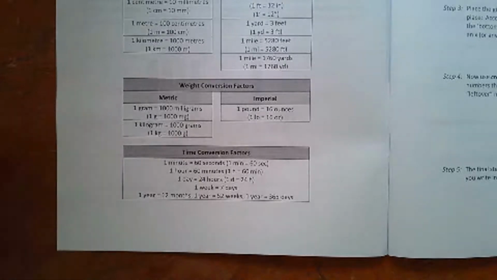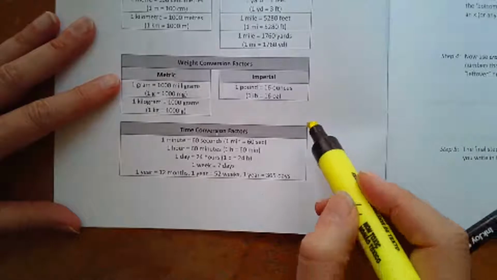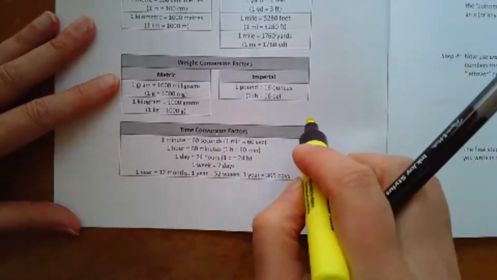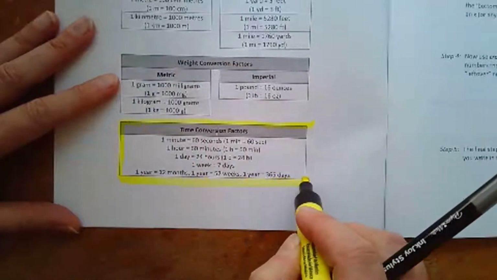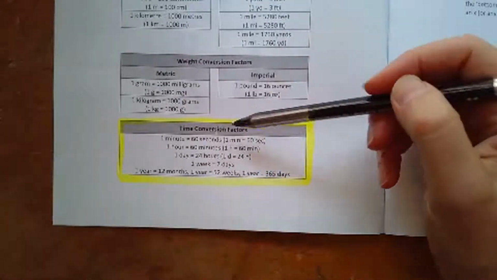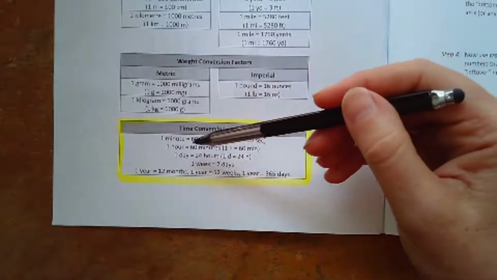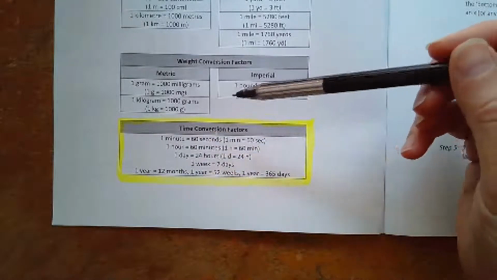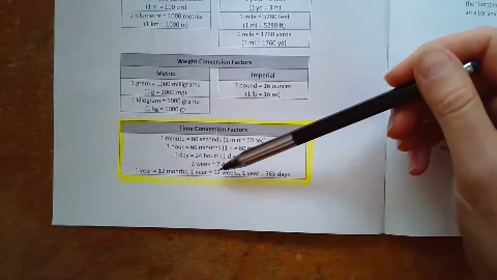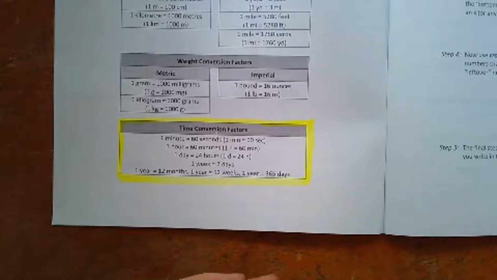Now, time is something that some people struggle with, but you should know this is something that is neither metric nor imperial. This is just standard time used worldwide. So you should know that 60 seconds make up a minute, 60 minutes make up an hour. There's 24 hours in a day, 7 days in a week, 12 months in a year, 52 weeks in a year, and 365 days in a year. Okay, those are things that you should sort of know, but you always have them recorded.